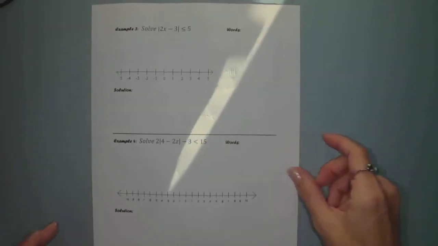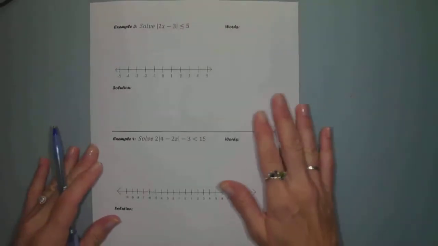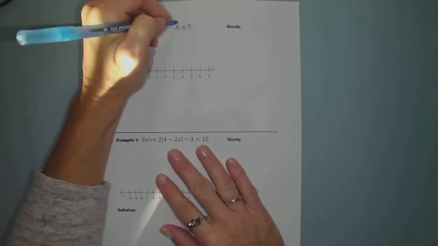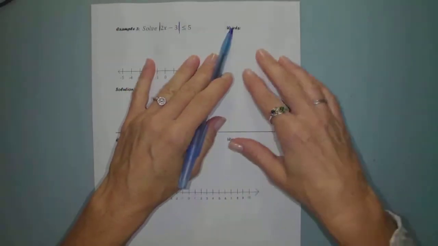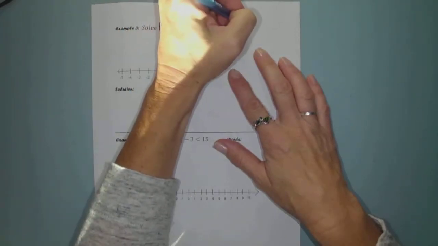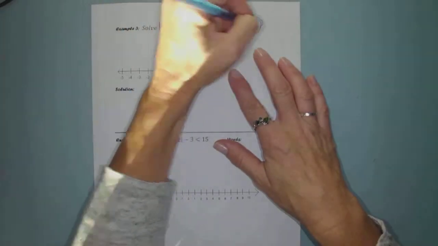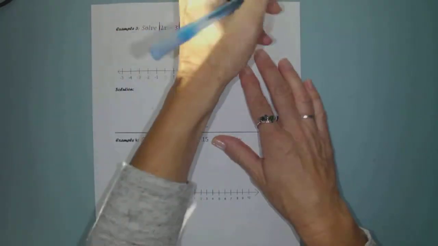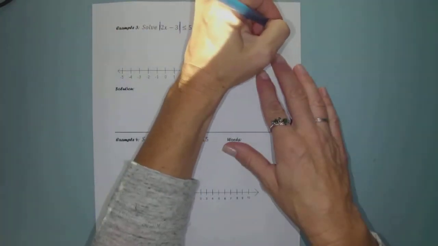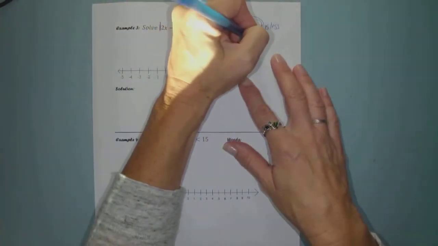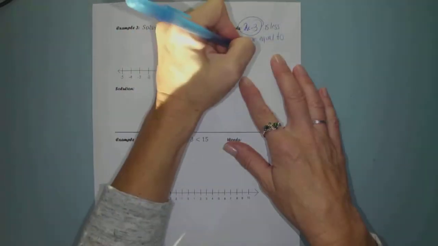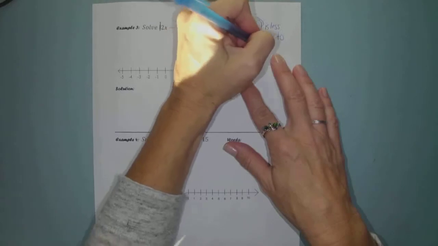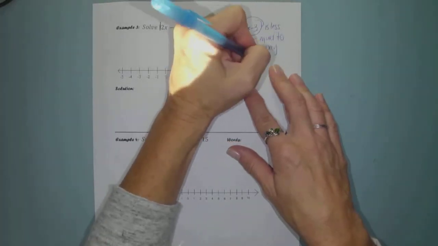Okay, flip it over. It says, example 3, solve. The absolute value of 2x minus 3 is less than or equal to 5. So in words, I'm going to say 2x minus 3. So this stuff that's in here is less than or equal to 5 units away from 0.